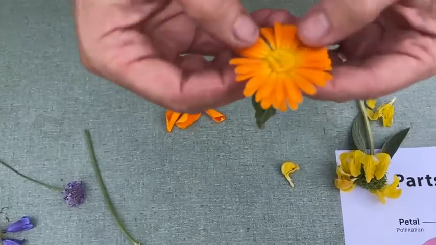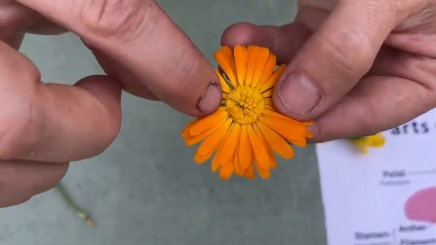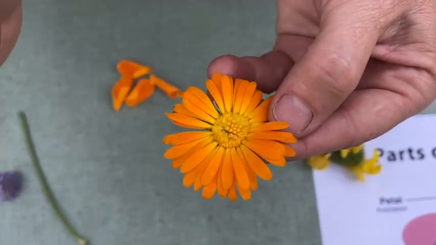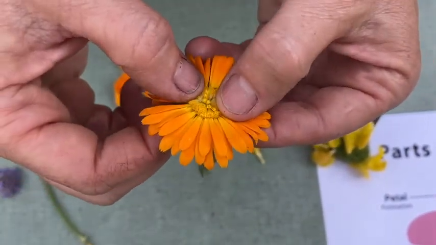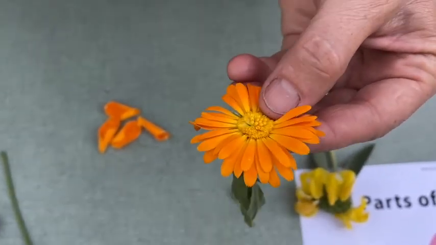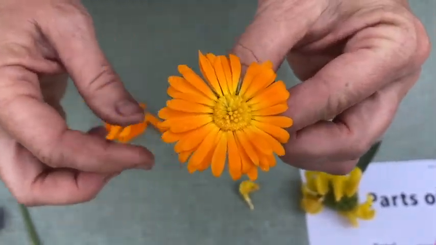Okay. You might even be able to pull this apart with tweezers and look at some of those individual little flowers. But a lot of flowers are actually composite flowers, where they're like a lot in one. A sunflower is a good example of a composite flower.